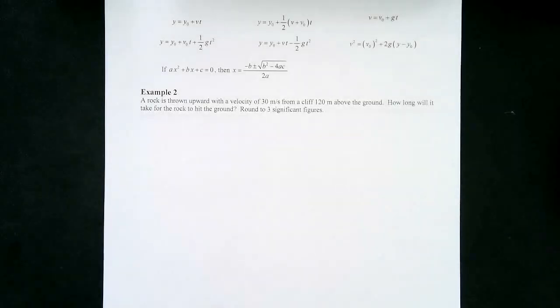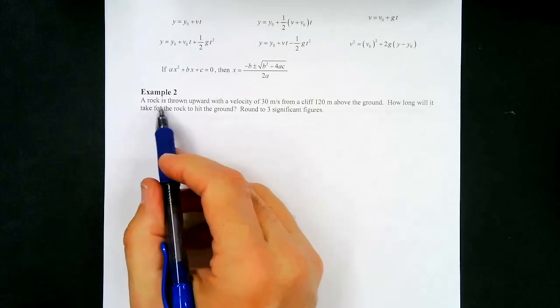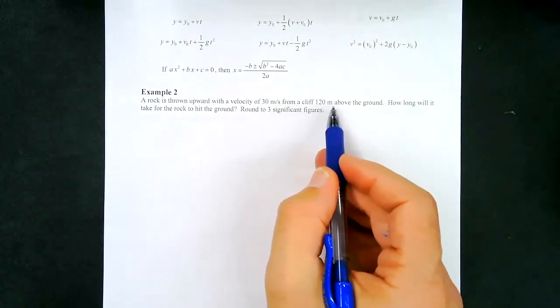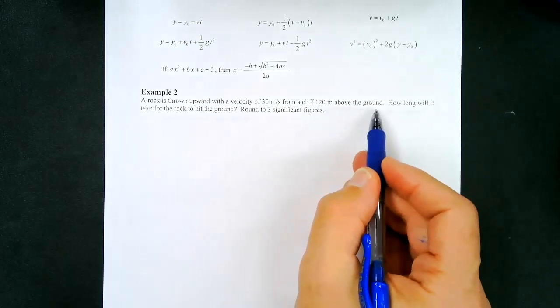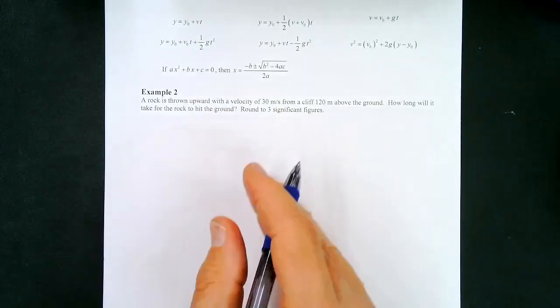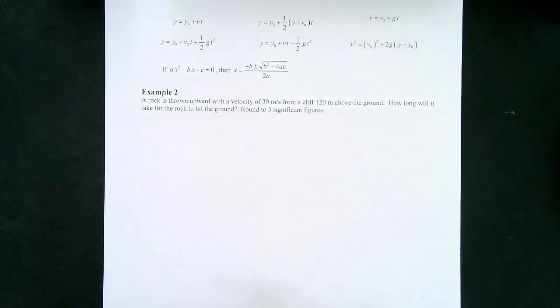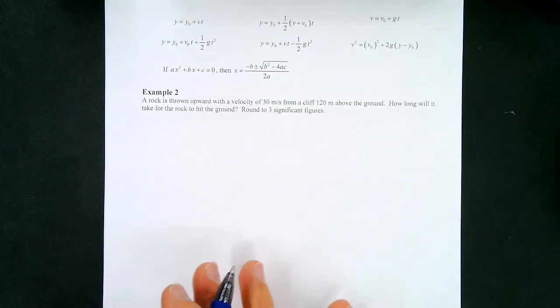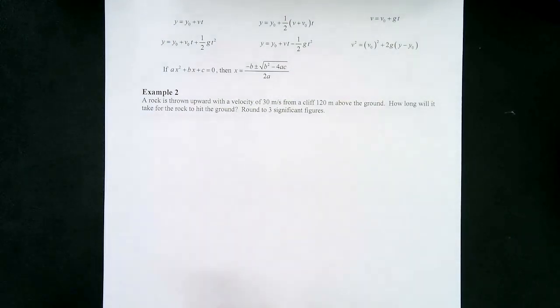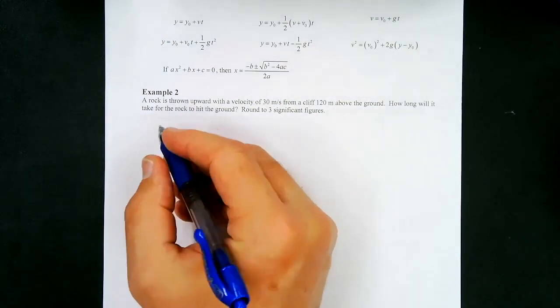Okay, so for this problem, we have a rock that's thrown upward with a velocity of 30 meters per second from a cliff 120 meters above the ground. How long will it take the rock to hit the ground? So this rock is going to go up and then down past the cliff. So we cannot do time up equals time down on this because it's going to go further down than where it started.